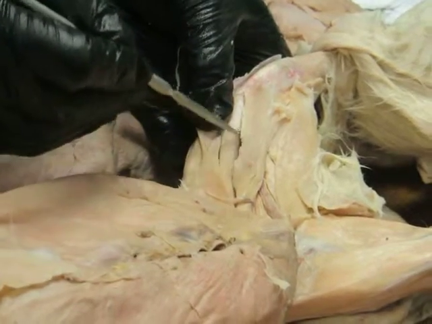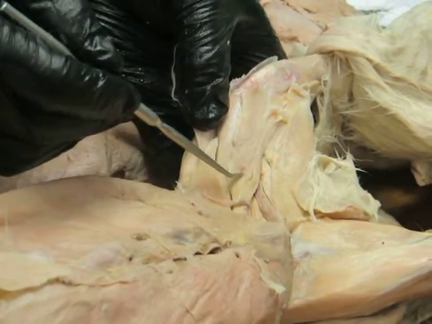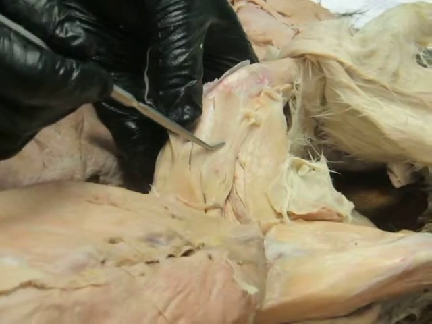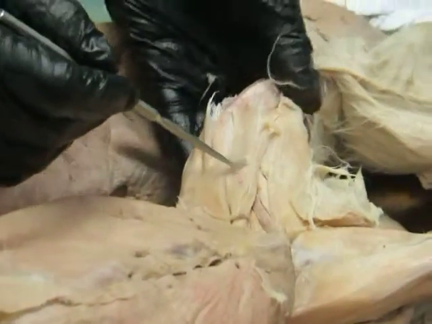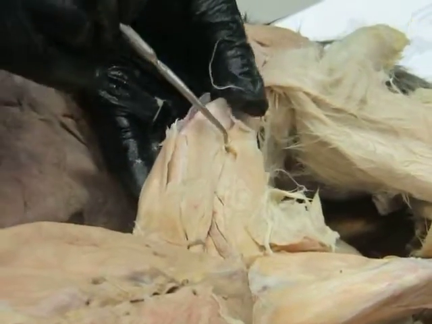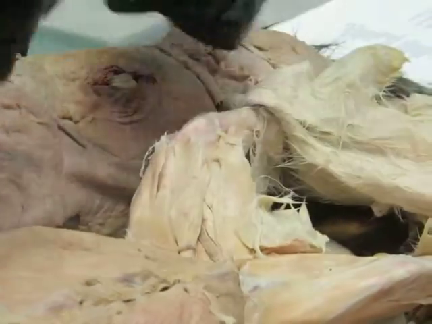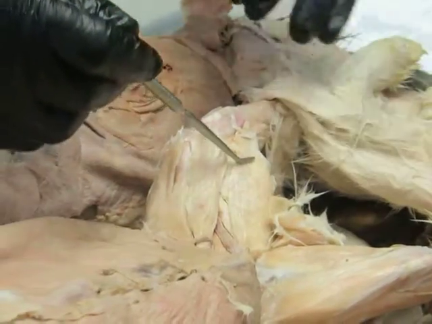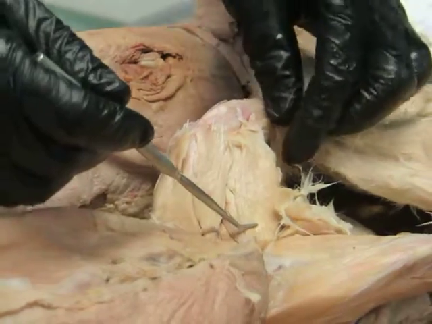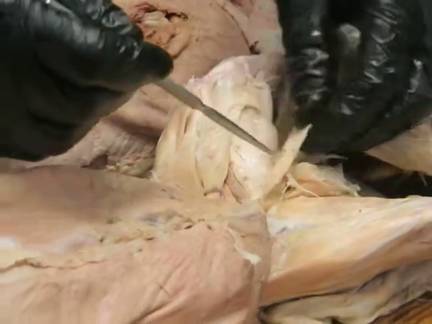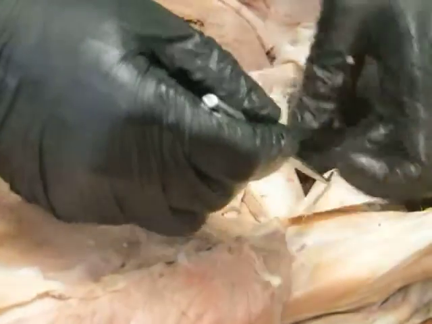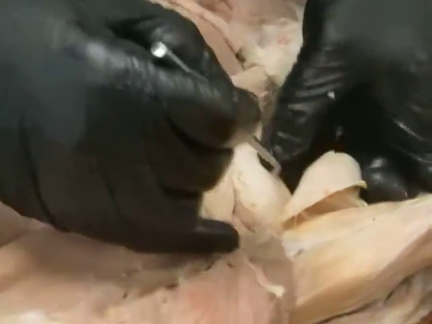And then here on the medial side, vastus medialis. Sartorius again. This thin one starts with a G. Gracilis. That's the gracilis. And if we flip that back, you can see here semitendinosus.